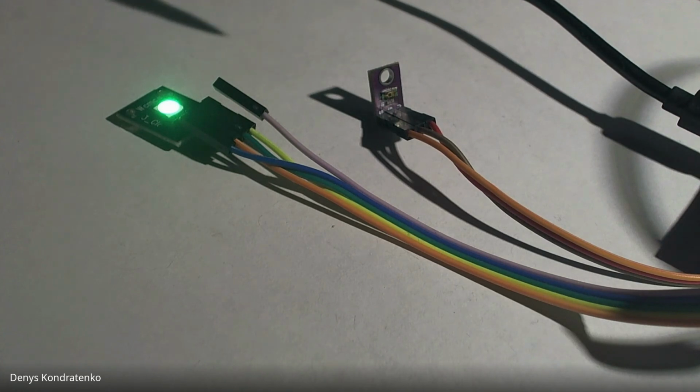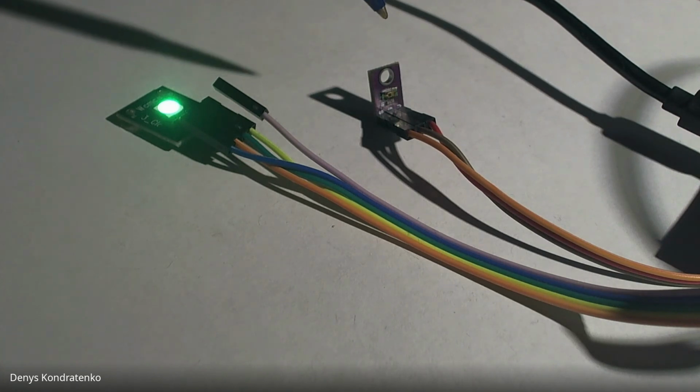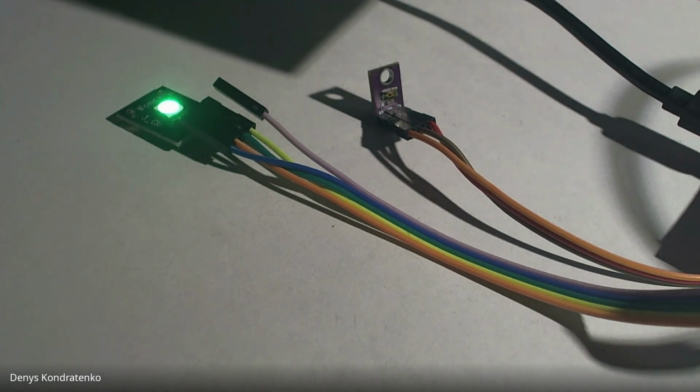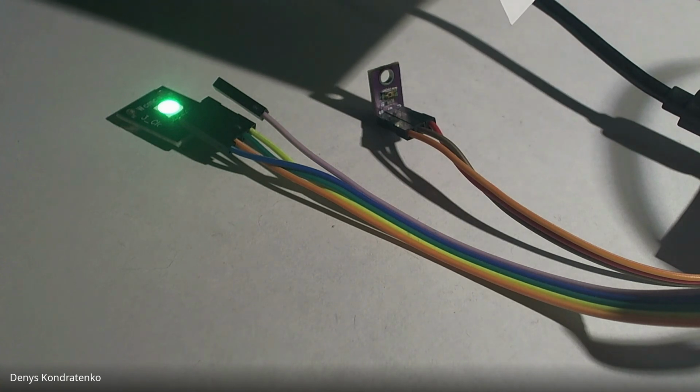Let's try to reduce the amount of light falling onto this photodetector. I will use a simple white paper and we'll try to make an appropriate shadow on our photo detector.